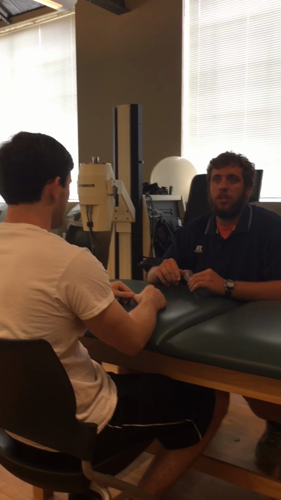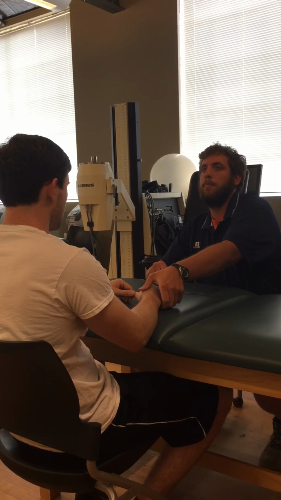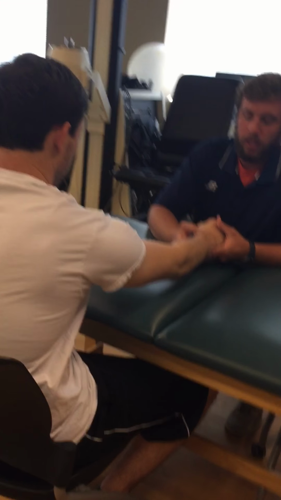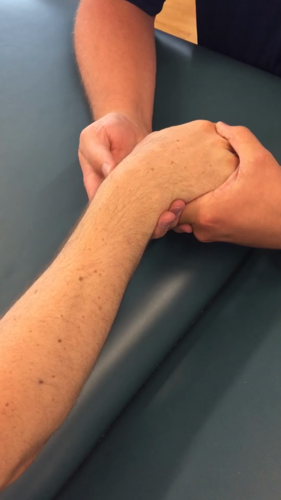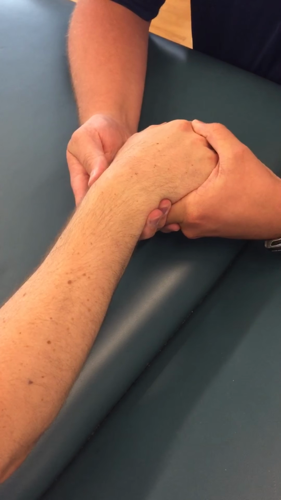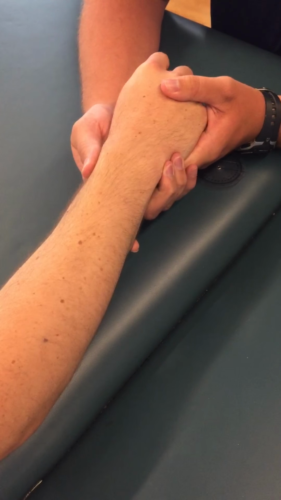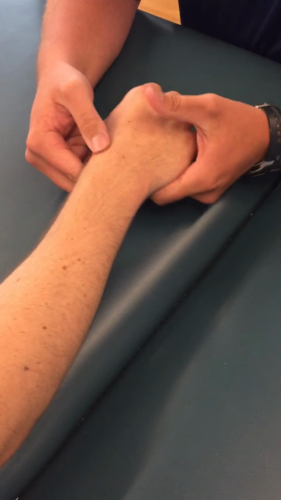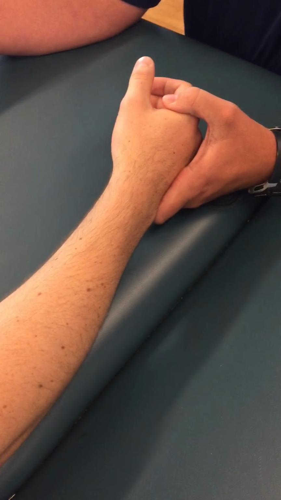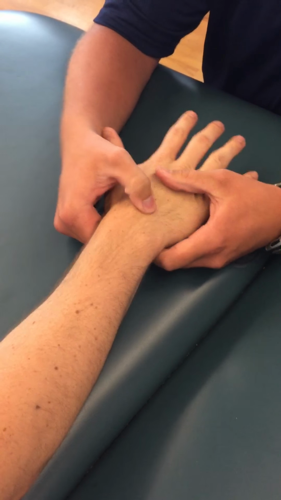For palpation, today I will be palpating the radial styloid process. So I'll have my patient just relax your hand. I'll ulnarly deviate, radial styloid process. Now I will radially deviate and I'll palpate the ulnar styloid process. I will also be palpating the scaphoid, so do that. Scaphoid, and I'll be palpating the lunate.